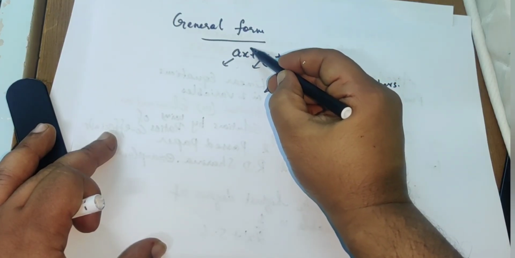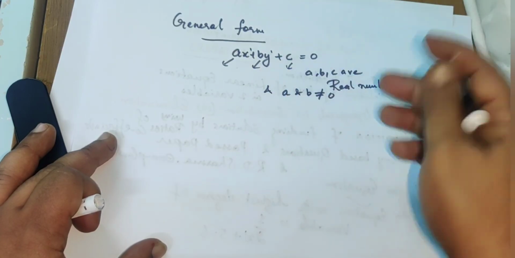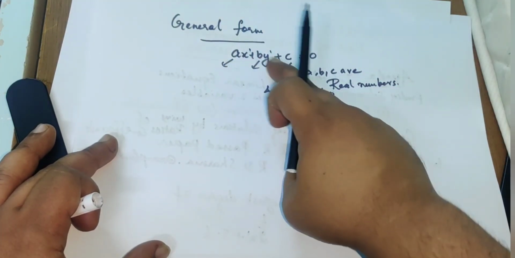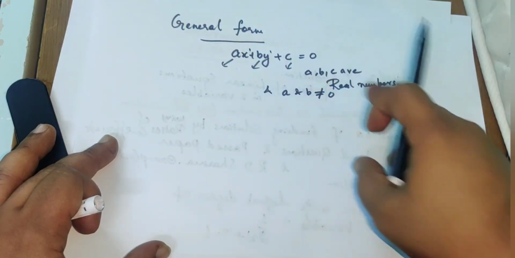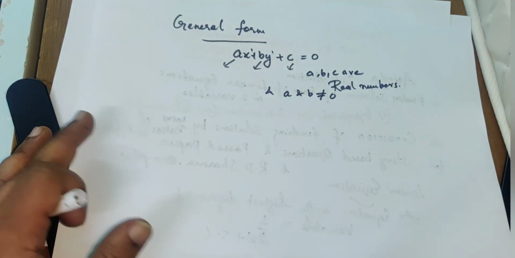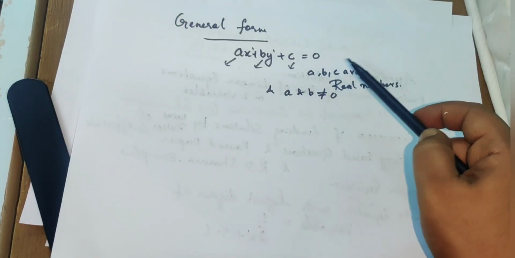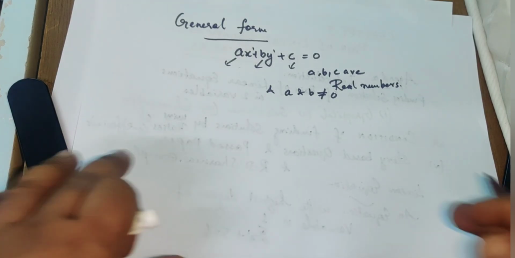If nothing is given, it is considered as power degree 1. We have two variables and the degree is also 1, and it is an equation. So this is a linear equation in two variables. As you can see, a, b, c are real numbers, a and b should not be equal to 0, right?